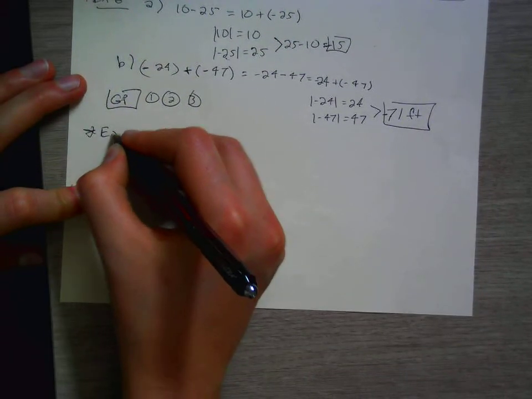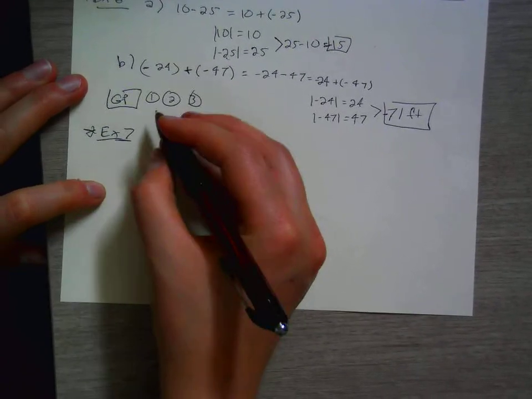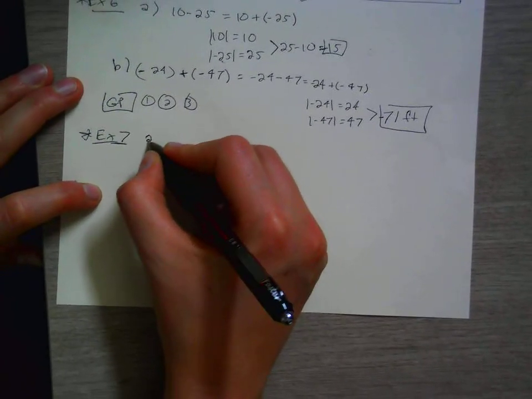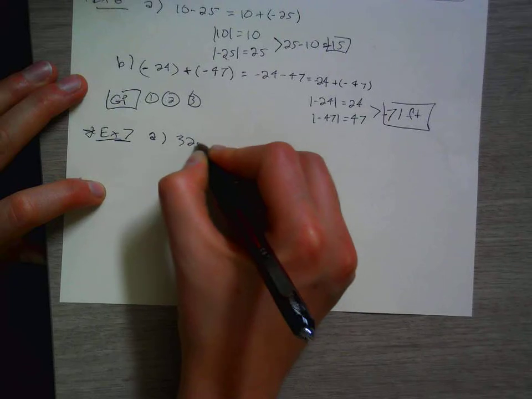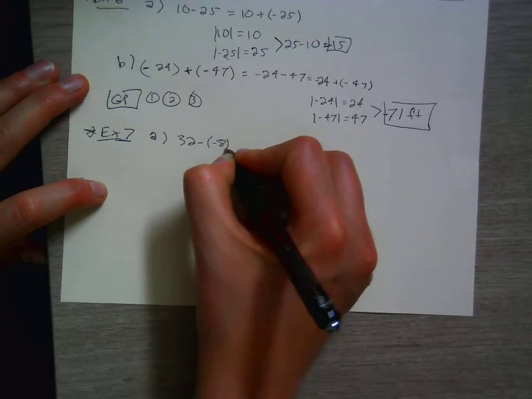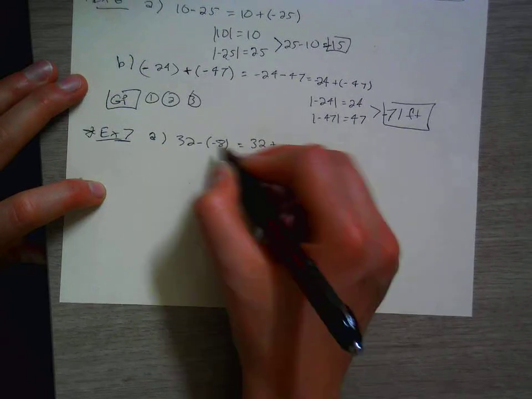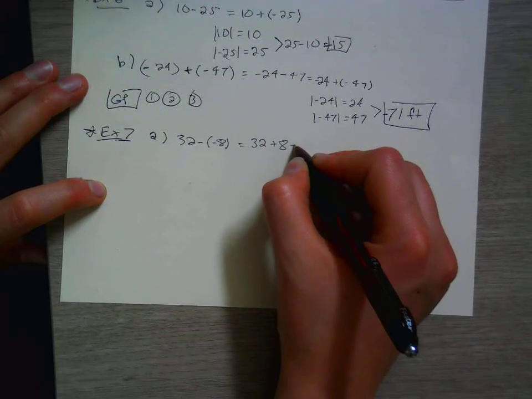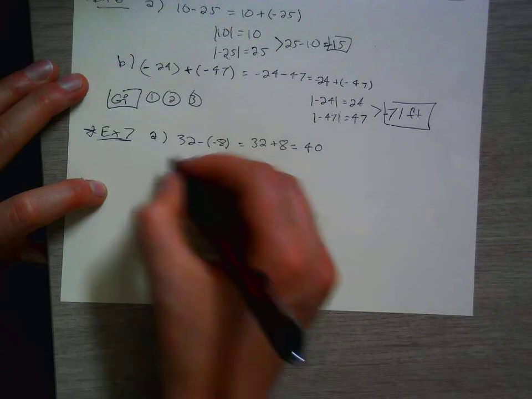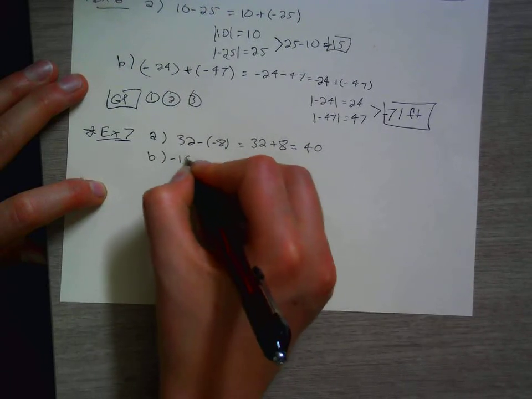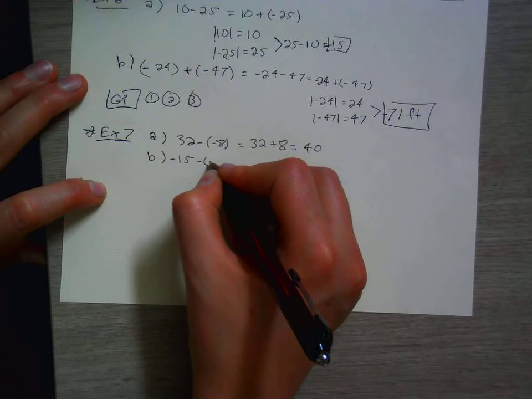Example 7 states, evaluate each expression. A, 32 minus negative 8. Well, if it's minus a negative, that's going to be 32 plus its opposite, which is 8. 32 plus 8 equals 40. B, negative 15 minus negative 21. This is minus a negative.